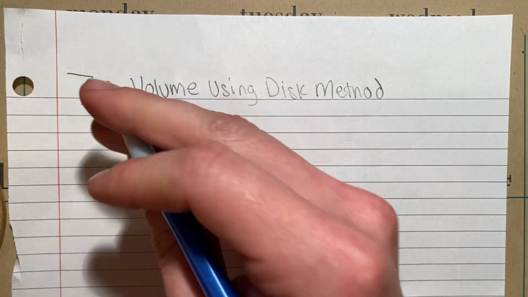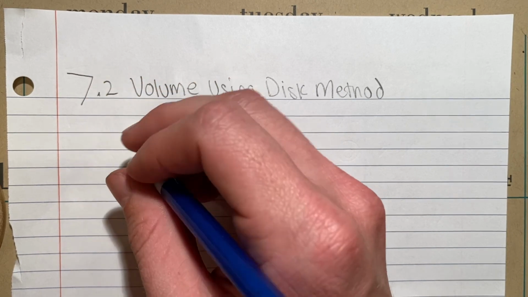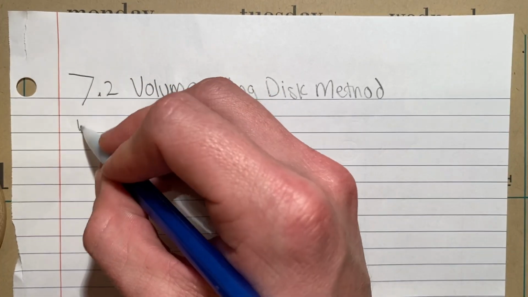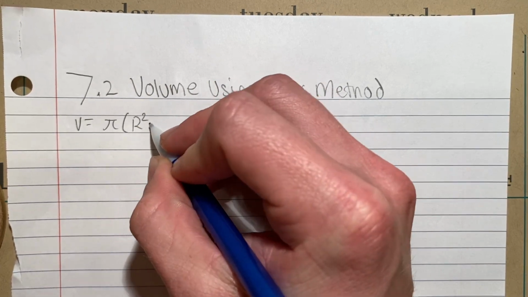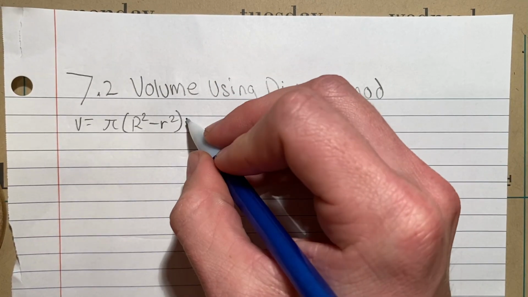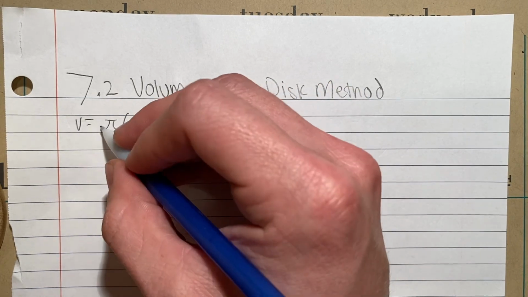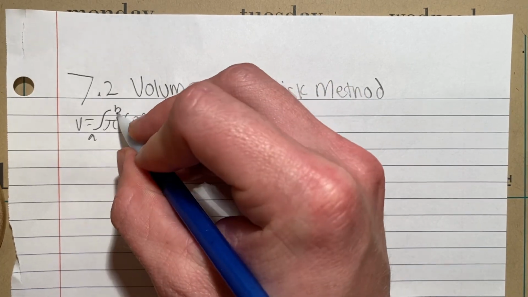So basically, with the disk method, like the shell method, it uses a formula of volume equal to pi times big R squared minus little r squared dx, and there's an integral from a to b of that.